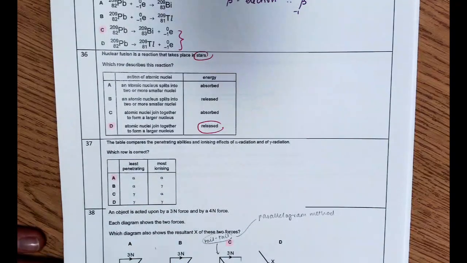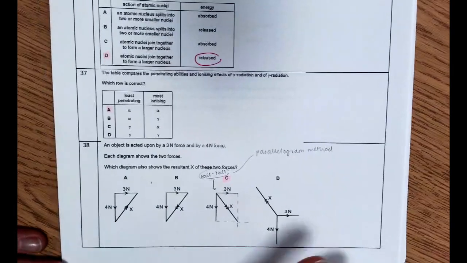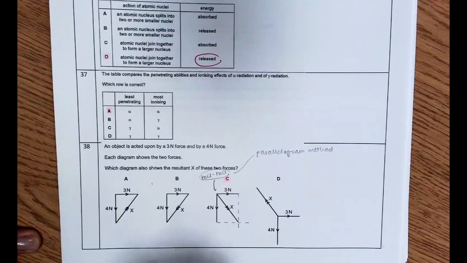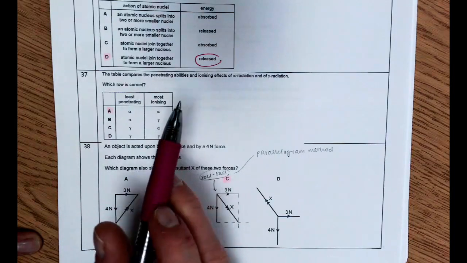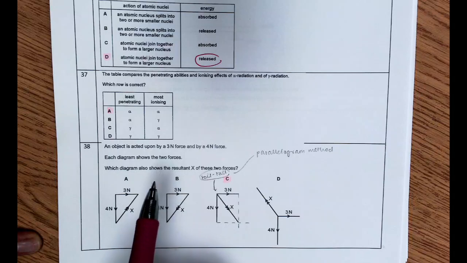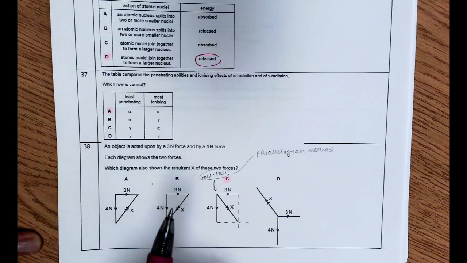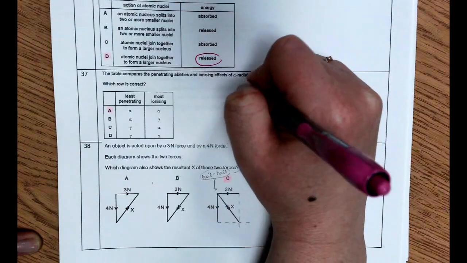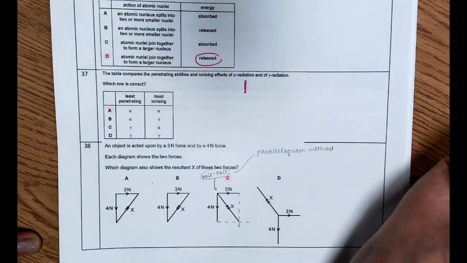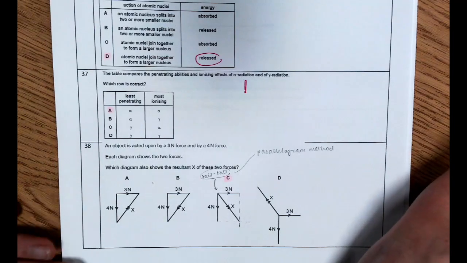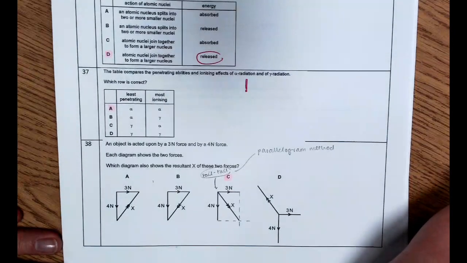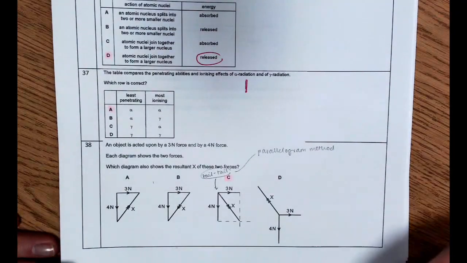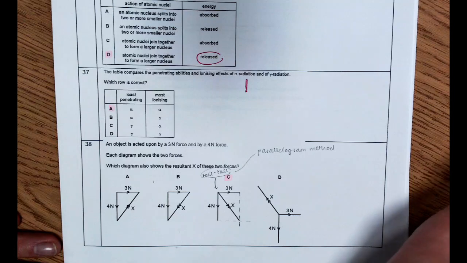37, we're almost there. The table compares the penetrating abilities, so how far it can travel and what it can travel through, and the ionizing effects of alpha and of gamma radiation. So alpha, which is a helium nucleus, is the least penetrating. It's stopped by a very thin piece of paper or a few centimetres of air. But it therefore is the most ionizing, because for it to have been stopped, it has to have had a lot of collisions with whatever it's travelling through. And during those collisions, electrons get knocked off of the atoms of the medium that it's travelling through, and that leaves those atoms ionised. So that's A.